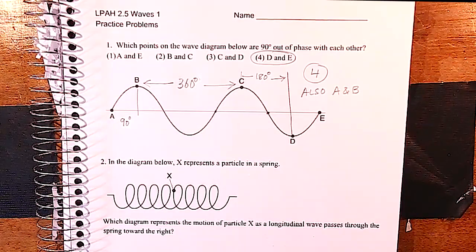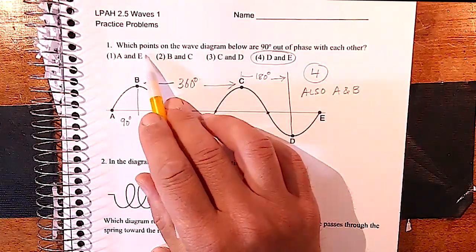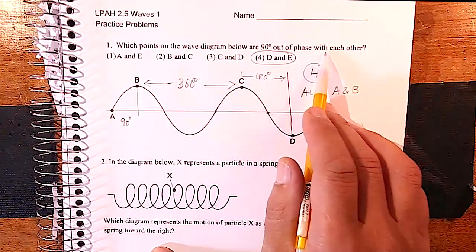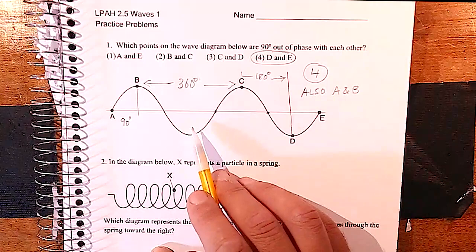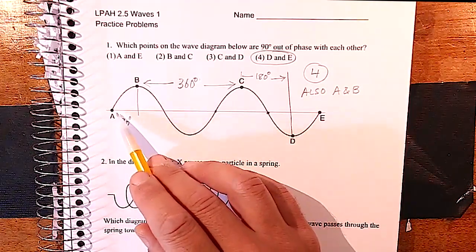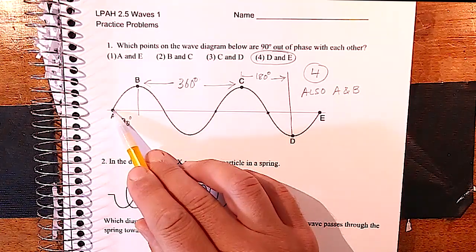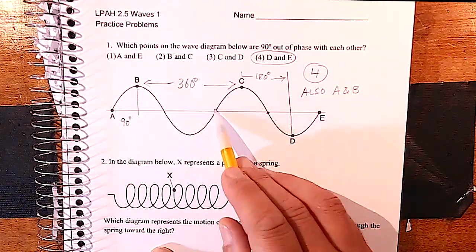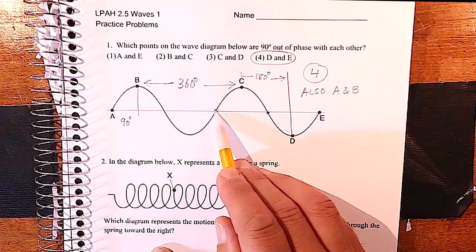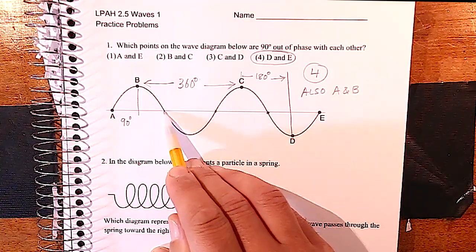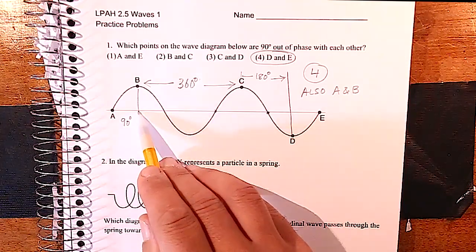All right, let's go over the practice problems. So this says which points on the wave in the diagram are 90 degrees out of phase with each other. Okay, so 90 degrees means that there's a separation of this wave. Now, we have one full wave over here. So that's our 360. So half of that would be 180. And half of 180 would be 90.